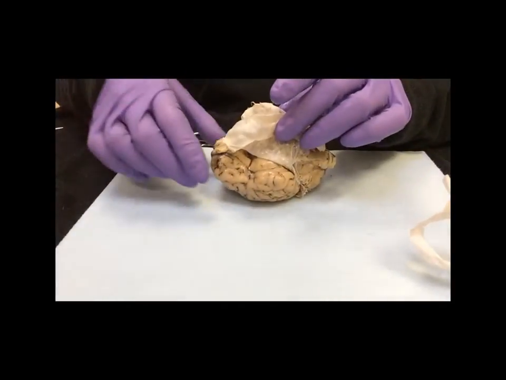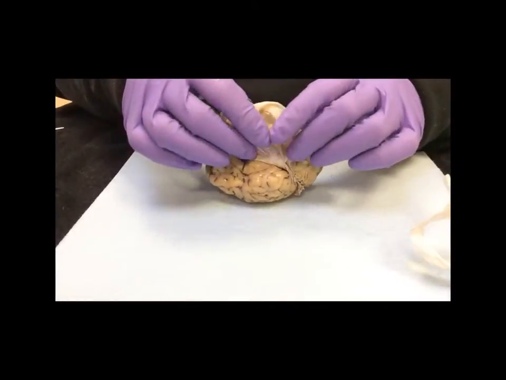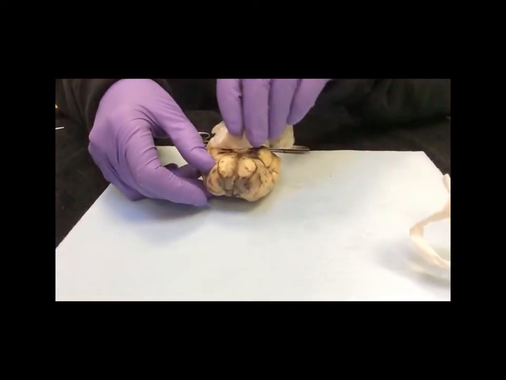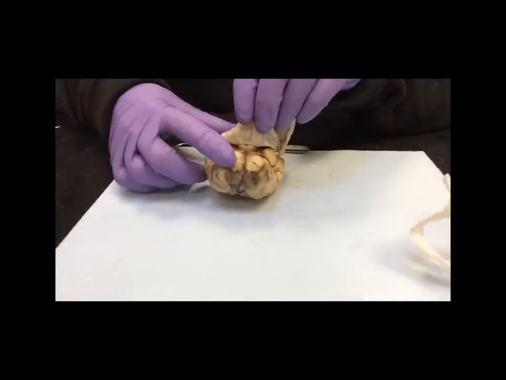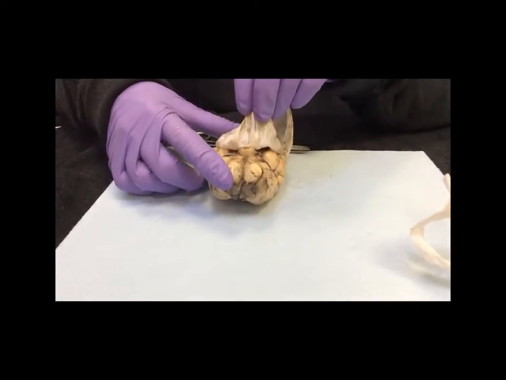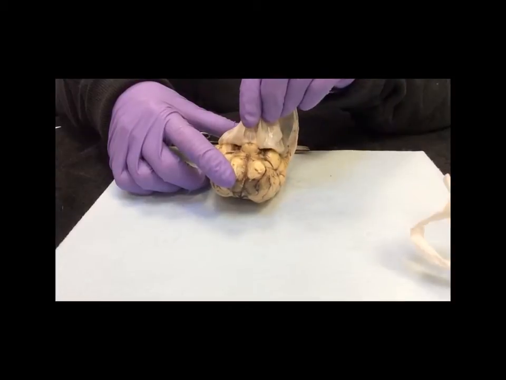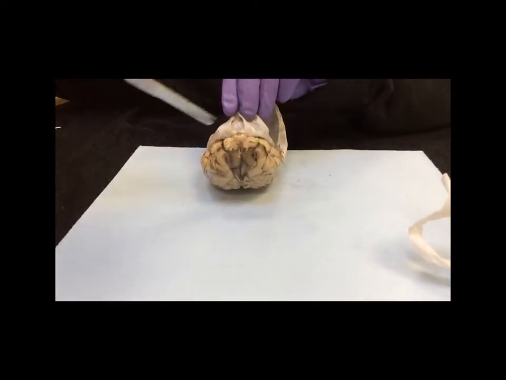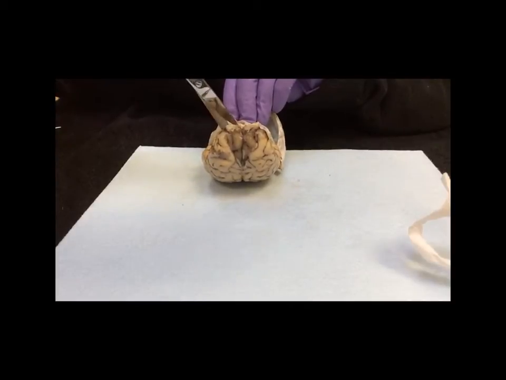Unfortunately, now, to remove this, if we look at the rostral end here, I'm going to start from here. If you look under this, as I pull this up, you're going to see I'm going to have to cut the optic nerves. So I'm going to go ahead and do that, just cutting those nerves.